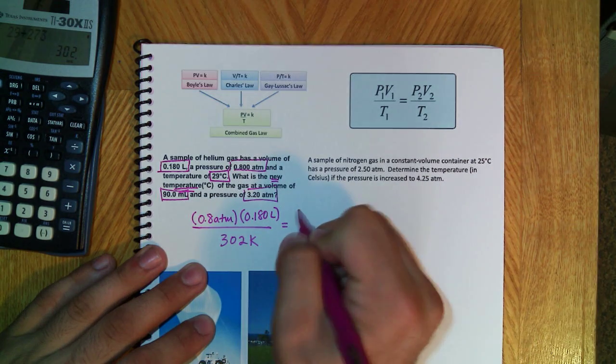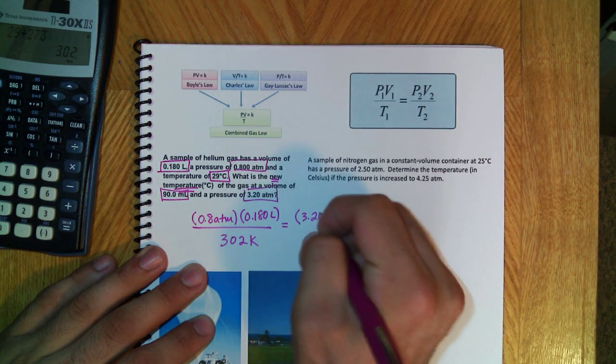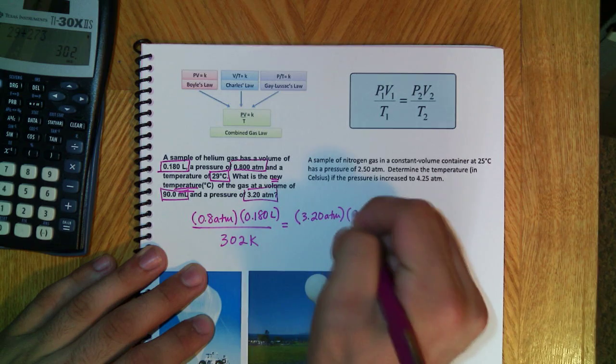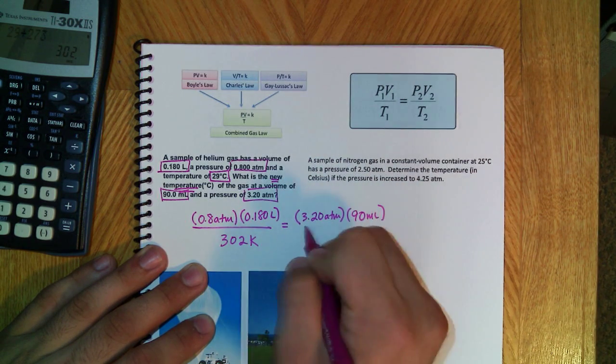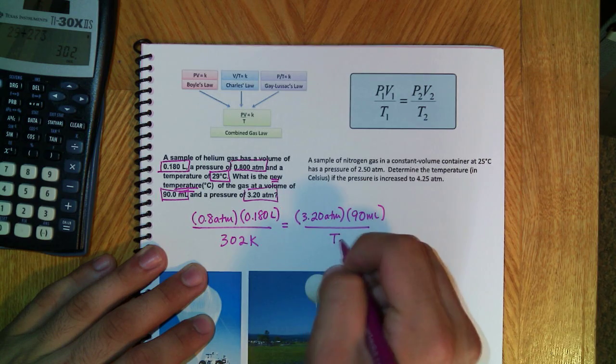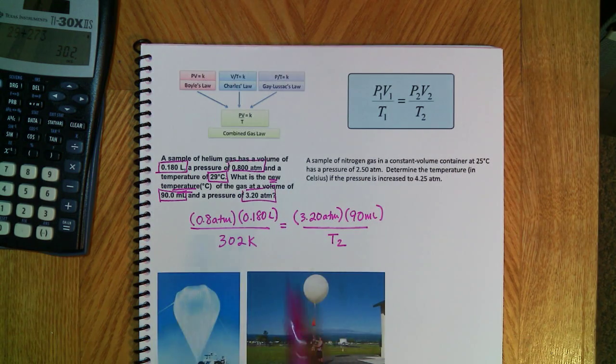Is equal to final pressure 3.2 atm. Final volume is 90 milliliters, and we want to solve for final temperature. Now, the next thing you should look at, whether you catch it here or catch it when you plug it in, are the units, right?